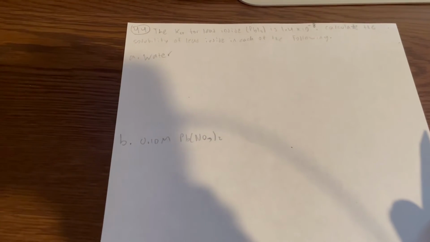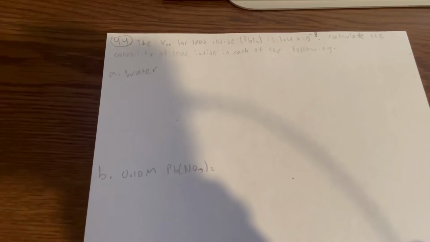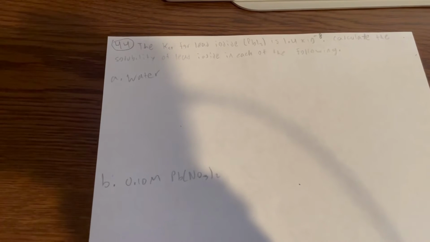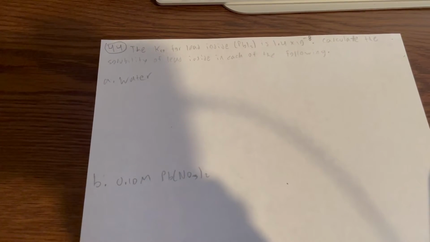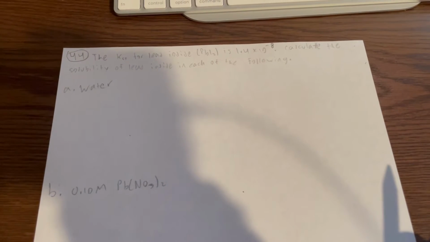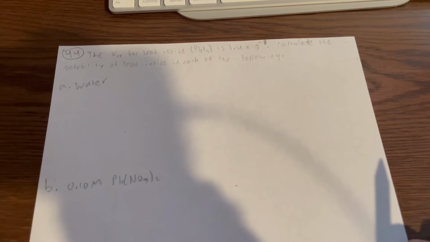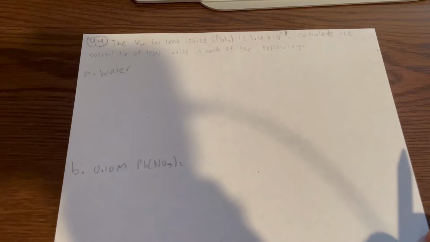All right, this is the second part for the extra credit. We have question number 44, which reads: the KSP for lead iodide PbI2 is 1.4 times 10 to the negative 8. Calculate the solubility of lead iodide in each of the following. And we have 3 parts to this question, so we're going to start with water. All right, so let's begin.